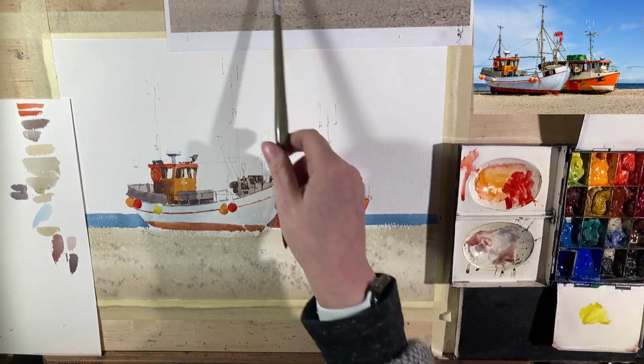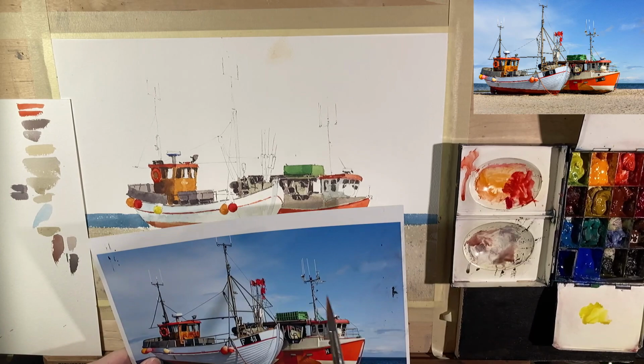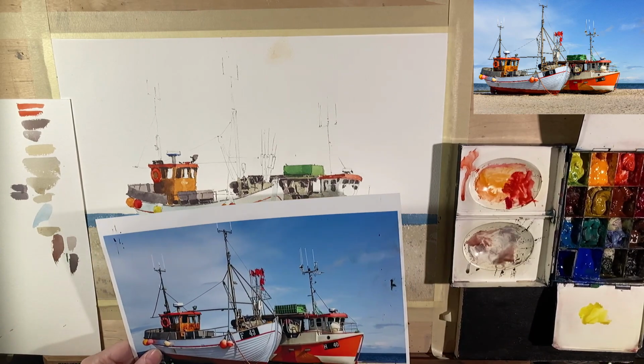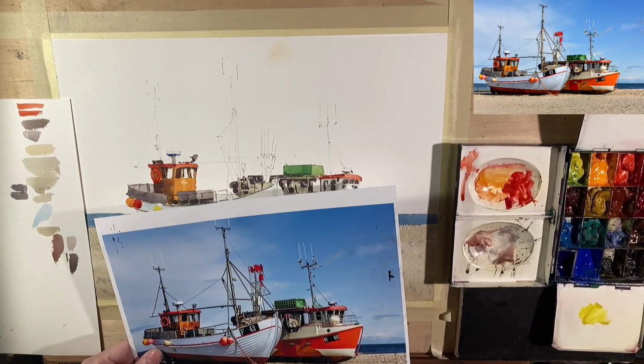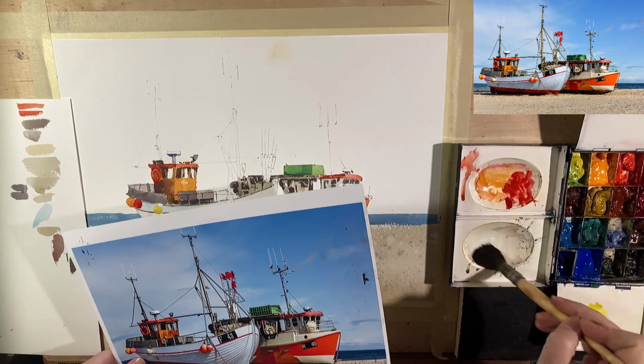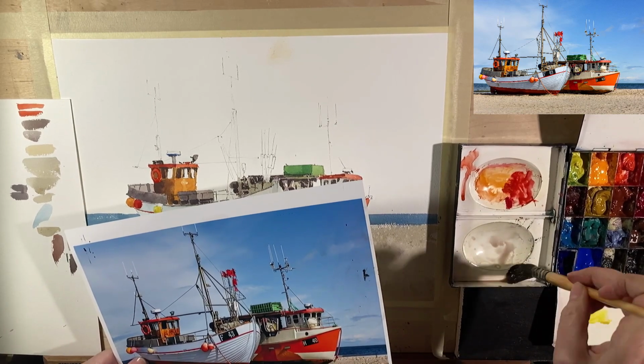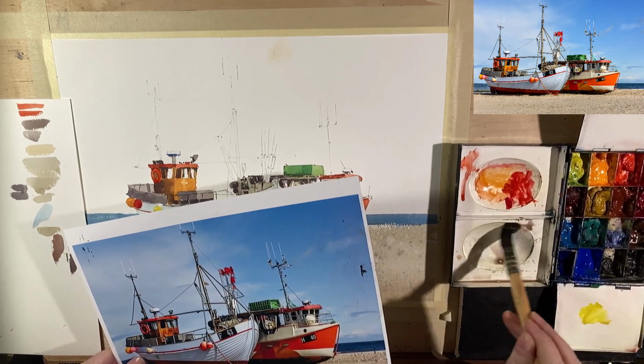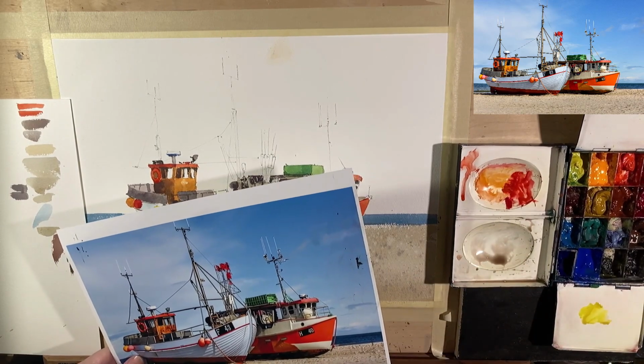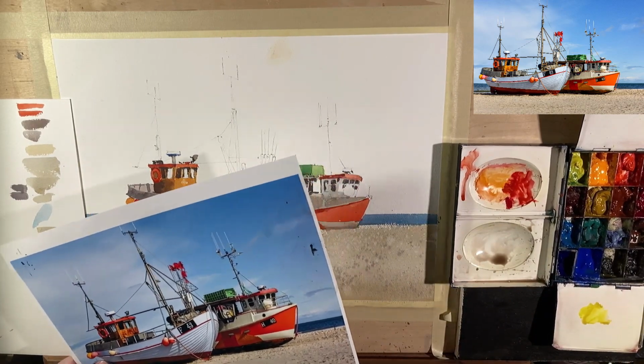This is a very blue sky. And I'm going to draw back from doing that. I'm going to use cerulean mostly. I think it will be pure cerulean. Cobalt would be fine. I like cerulean because it granulates so well.